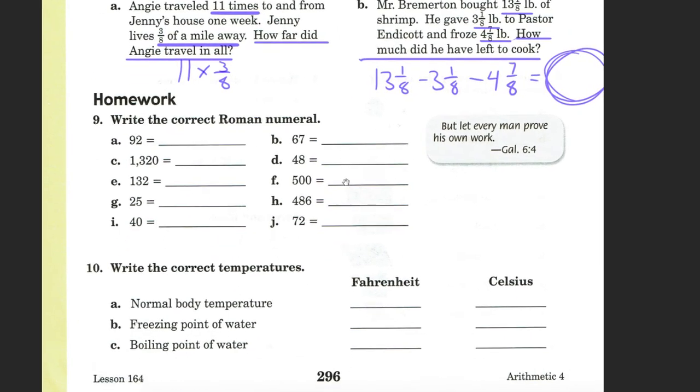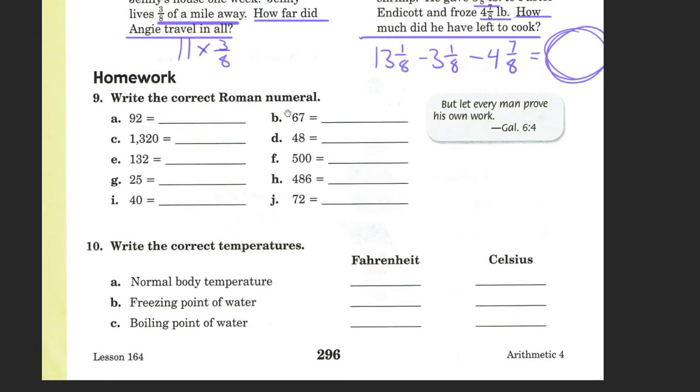Write and correct Roman numerals. Okay, so it's Roman numerals. Let me see the page. What's the page for the Roman numerals? On page 349, it gives you all the rules about using Roman numerals.